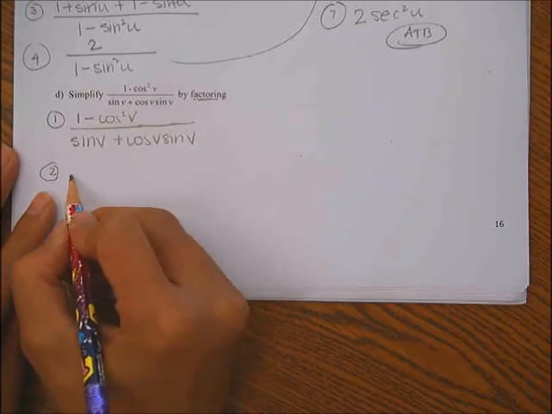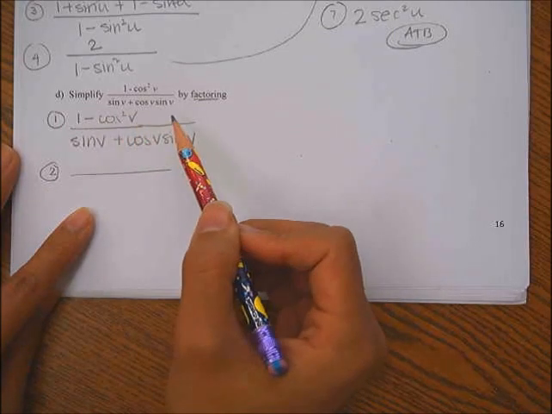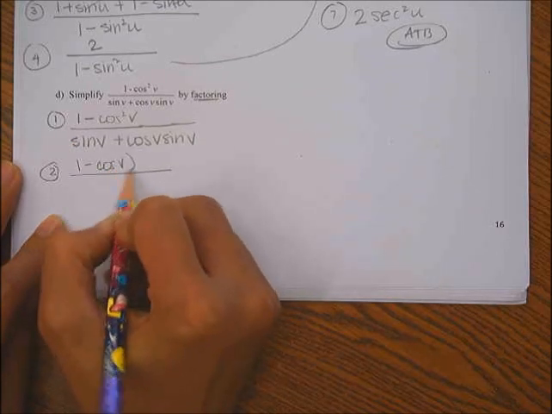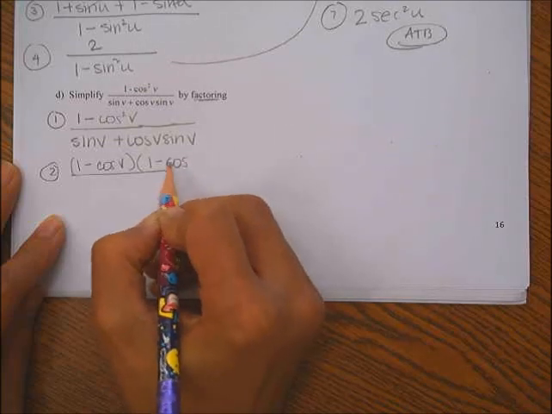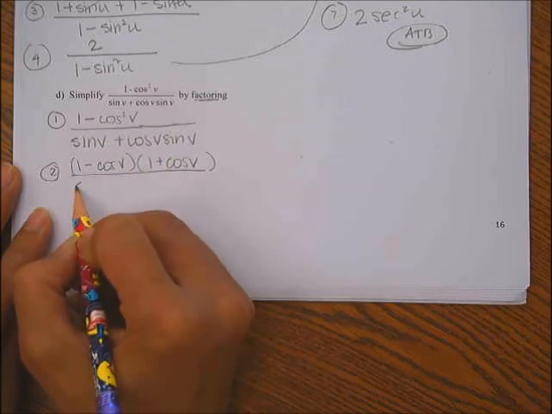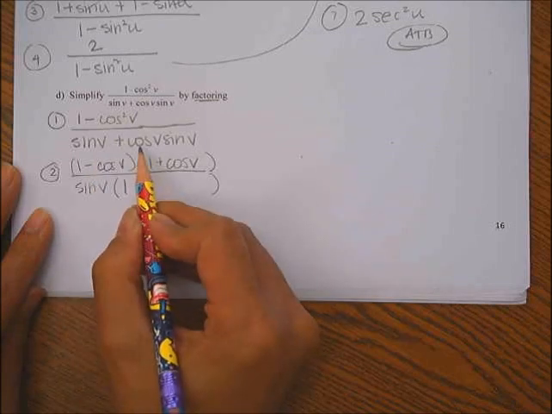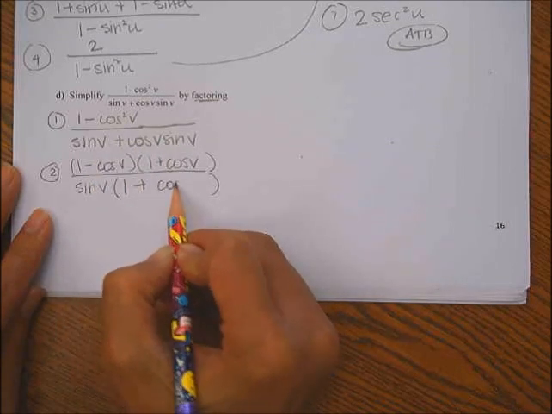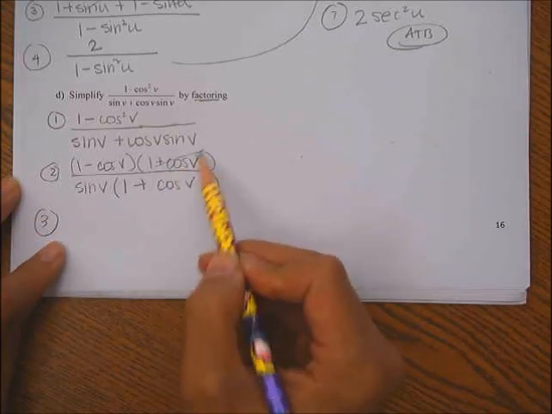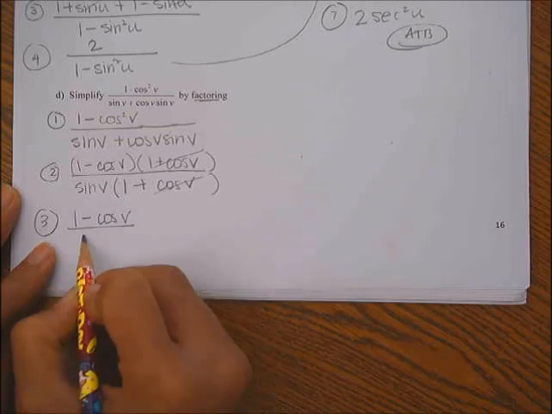Step 2, factoring. Can I factor 1 minus cosine square of v? Sure. It's going to be 1 minus cosine of v times 1 plus cosine of v. This one looks like I have sine of v in common, so pull that out. If I pull out sine of v, this is 1. If I pull out sine of v, this becomes cosine of v. And step 3, yes, you can totally reduce. Those two are reducible. So now I'm going to have 1 minus cosine of v all over sine of v.